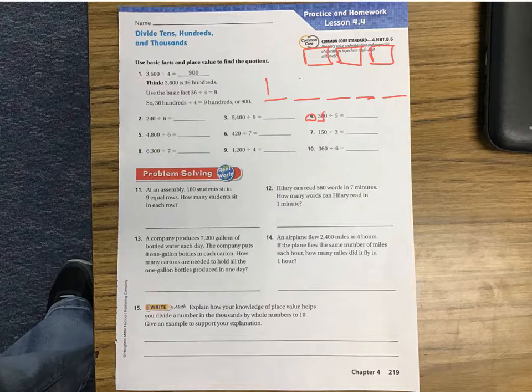So 1, 2, 3, 4, 5, count with me, 6, 7, 8, 9, 10, 11, 12, 13, 14, 15, 16, 17, 18, 19, 20, 21, 22, 23, 24, 25, 26, 27, 28, 29, and 30. Perfect. This doesn't always happen, but just knowing this, it fit perfectly. So we had 30 of those tens fit in perfectly.